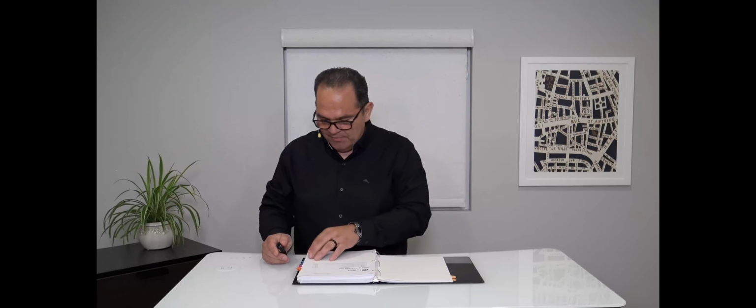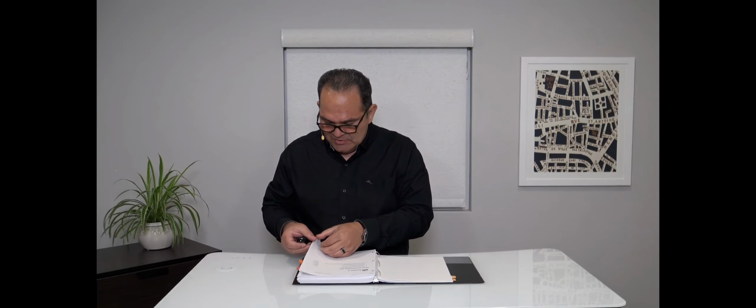All right, welcome back. Section 2, where to find probate files. I'm on page 16. Let me make sure that I'm in the right area. Yes, I am. Okay, so where to find probate files.